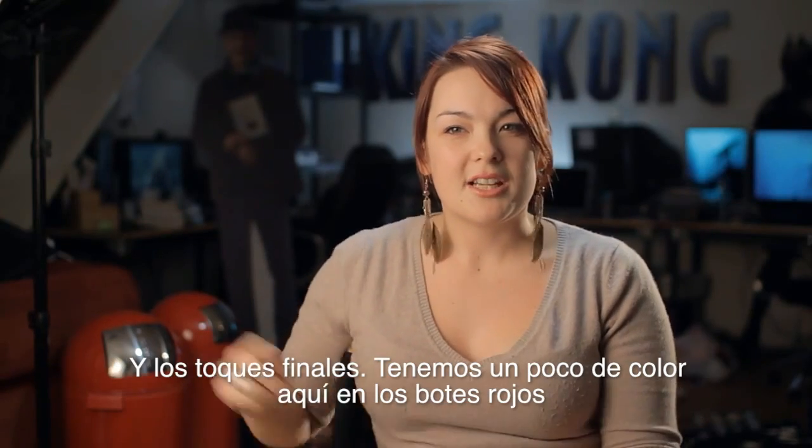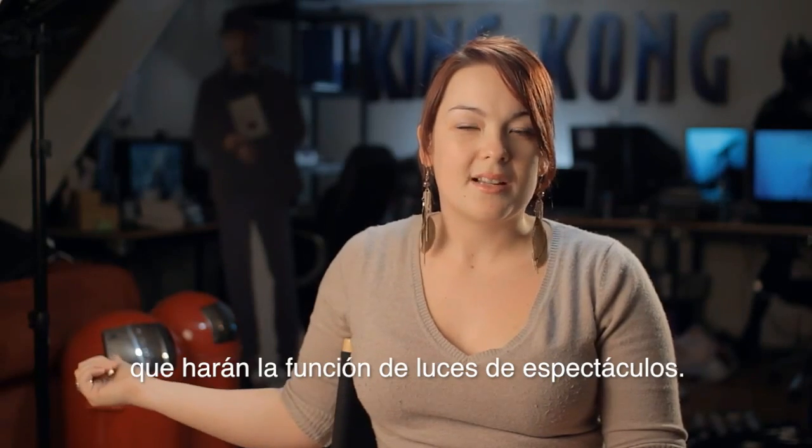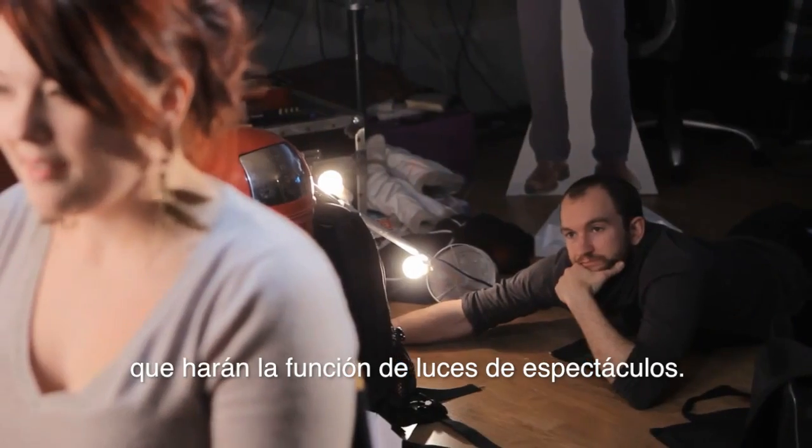And then the last final touches, we've just got a little bit of colour down here in these red bins. I think we should just hit up a little bit. Maybe, I think we've got a desk lamp down there that's just going to hit up some specular highlights. Perfect, on off, there you go, you can see that.